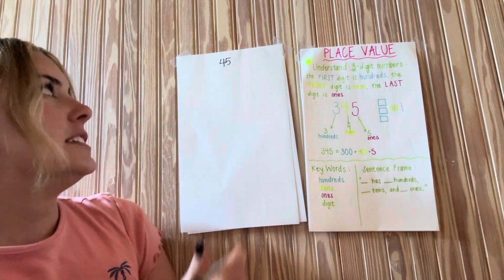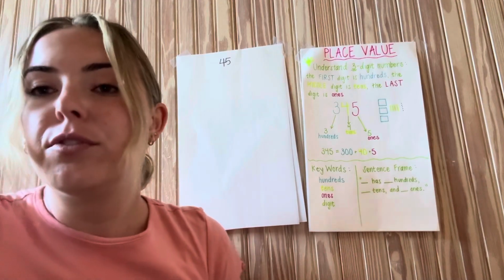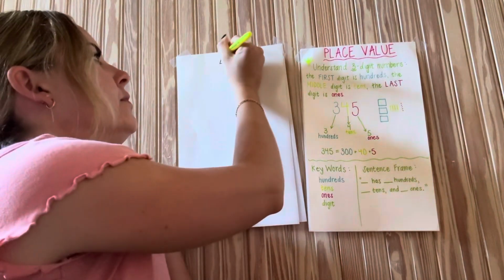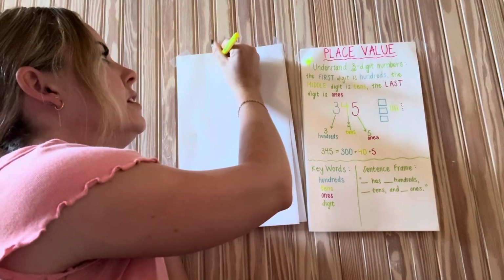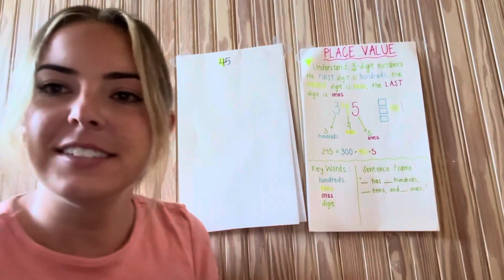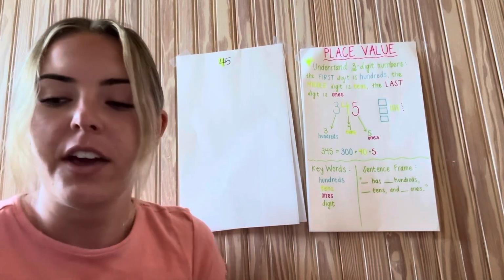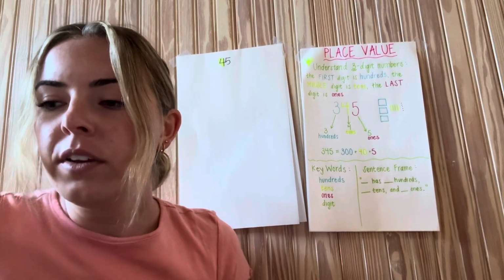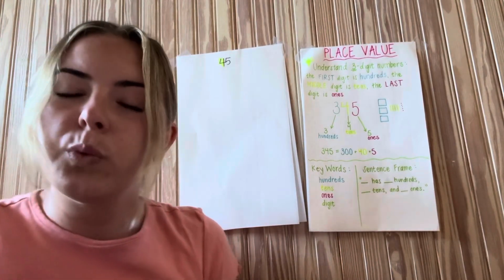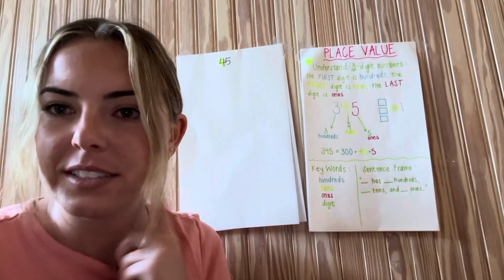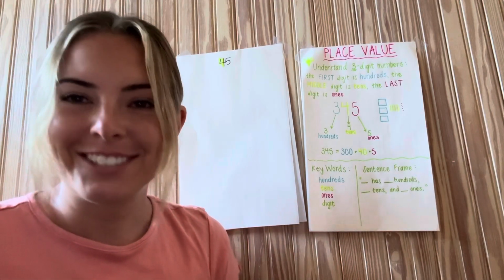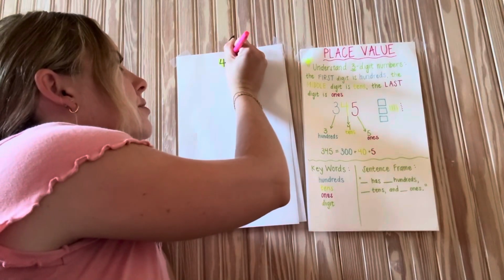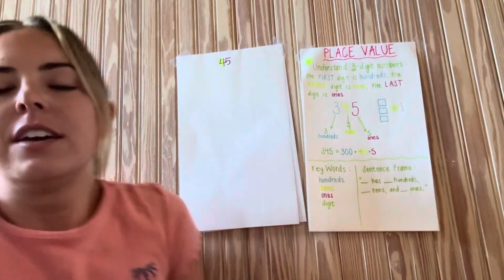That's correct. The tens place is the 4. In 45, it is the 4. That is the tens place, for 40. Now that you solved the tens place, where's the ones place in 45? That's right. It is the 5. The ones place is the 5 in 45.